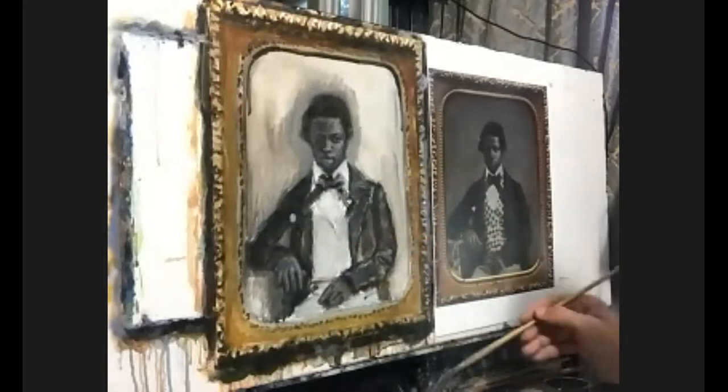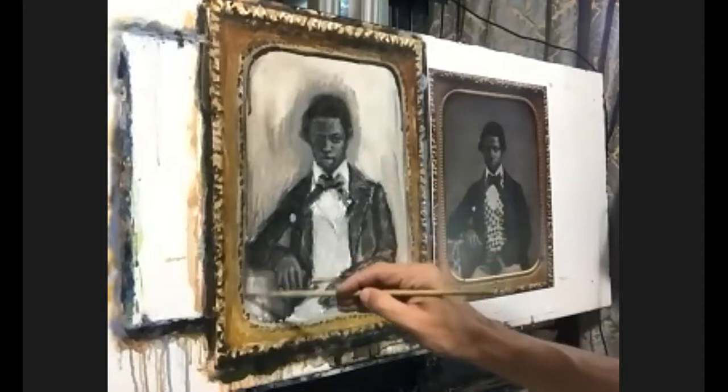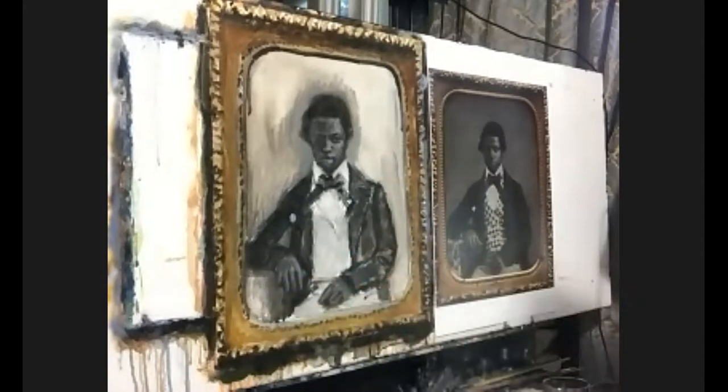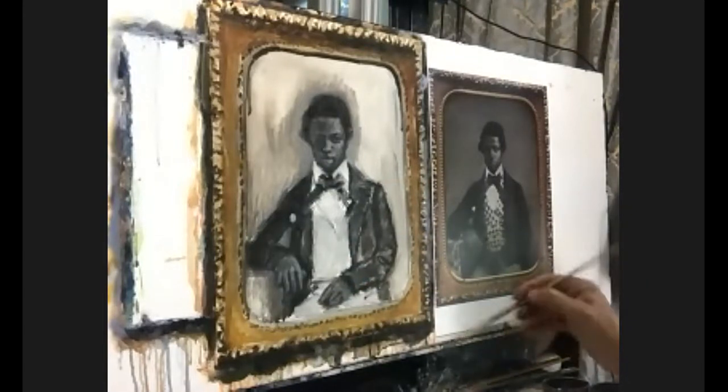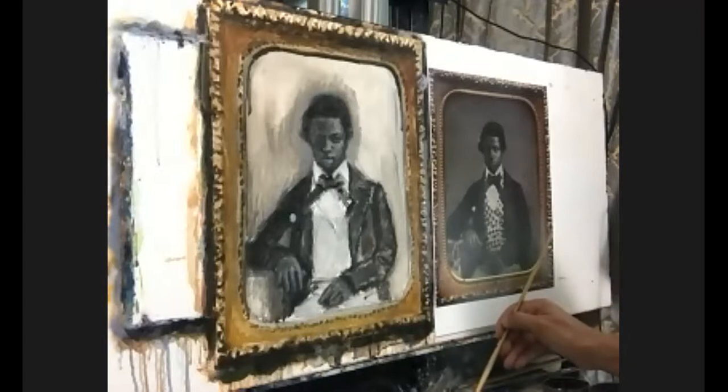So I think I'm gonna try to bring that last frame, and then that's where I'll stop. This is pretty light, so maybe I'll just bring some white paint.